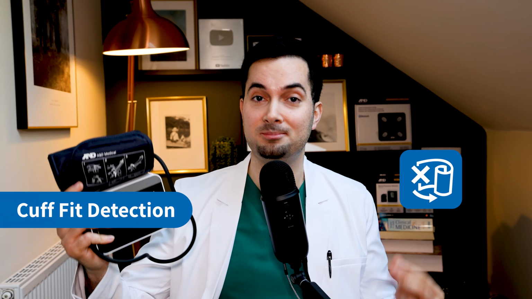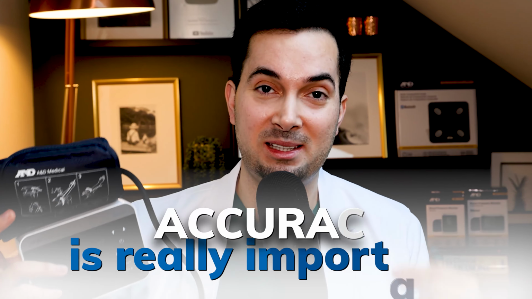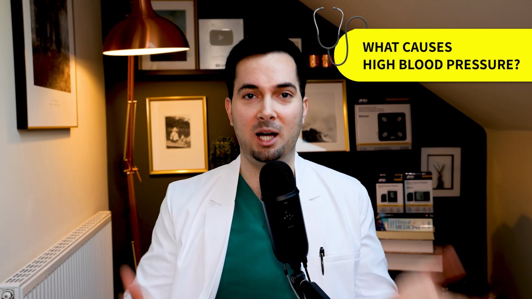Now, one thing I want to discuss as well, whilst we're on the topic of measuring your blood pressure, is that with our A&D medical blood pressure monitors, most of our monitors have advanced cuff fit detection as well as movement detection. It's going to come up with a symbol if it notices that the cuff isn't fitting correctly or there's a lot of movement, and this can be affecting your blood pressure readings and giving inaccurate readings. So it's just something to note about your blood pressure monitor, because accuracy is really important when we're looking at readings. So I guess the next question is, what causes high blood pressure?